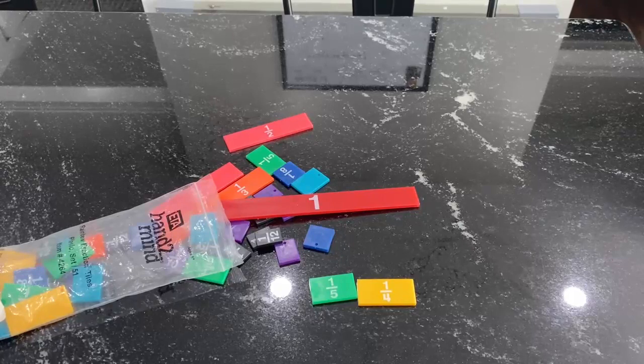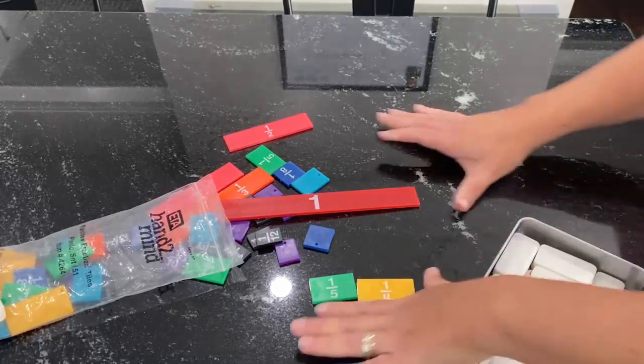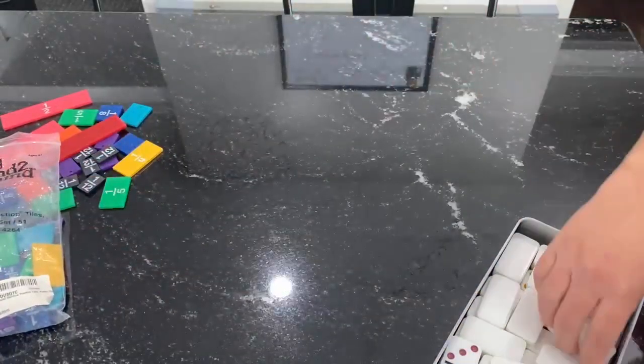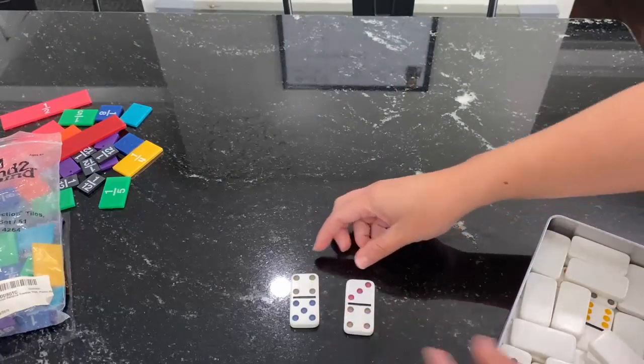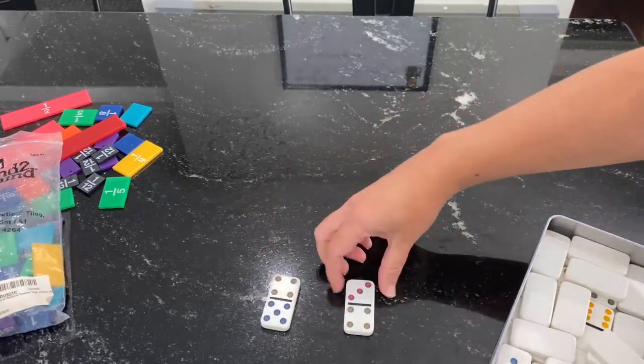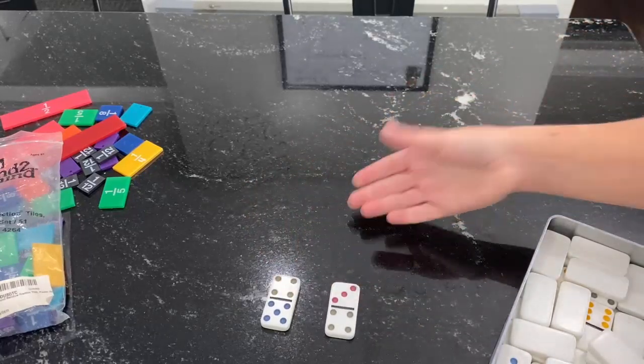Another thing you can do, this isn't in the book, but I think this one's fun, is you can use dominoes. Certain dominoes don't work. You can't have any dominoes that have zeros, but basically they just grab 2 dominoes. So this would be 4/5 and this would be 3/4.